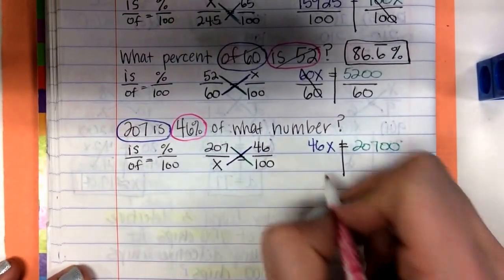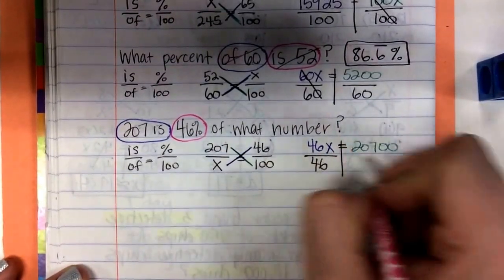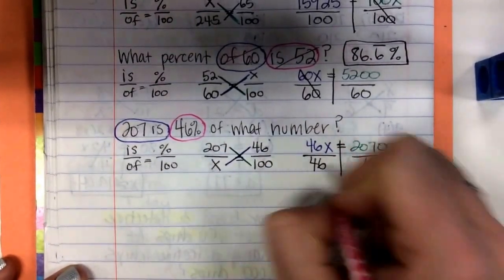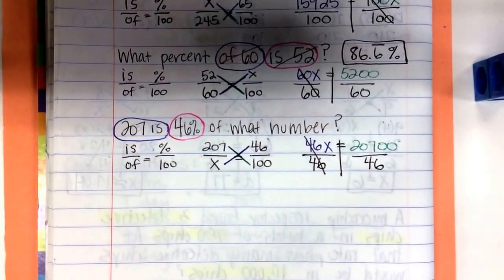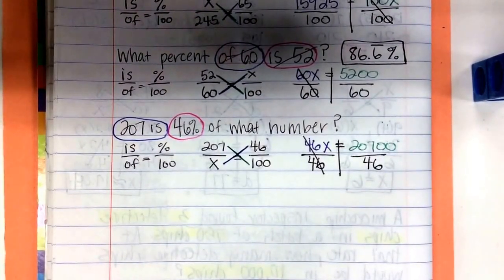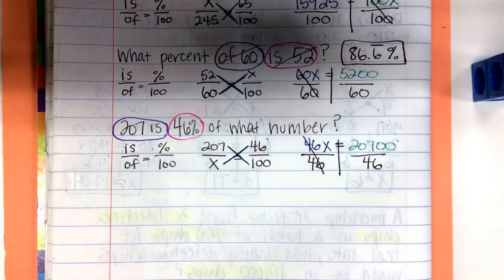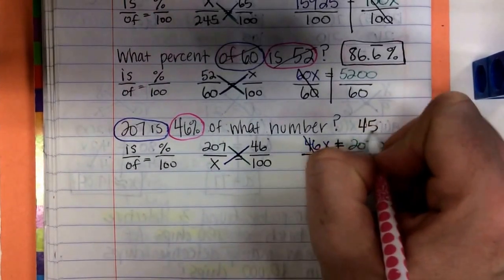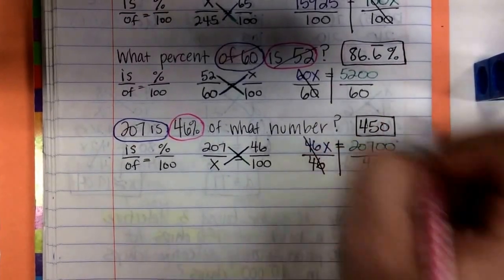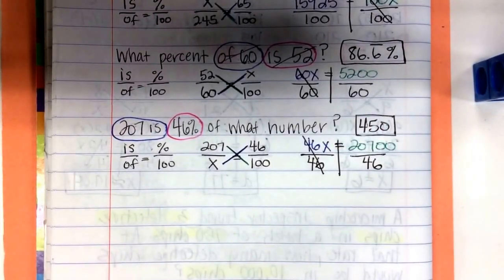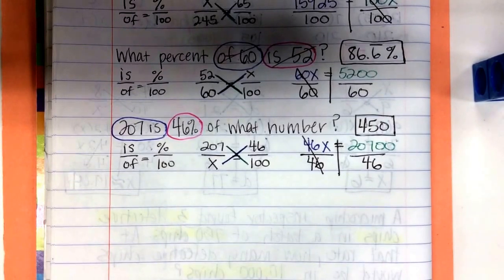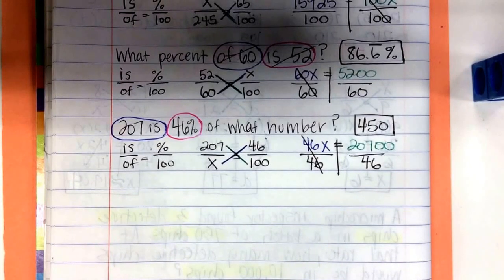My last step is to divide by 46. 20,700 divided by 46. 450. If you use the formula, you're okay.